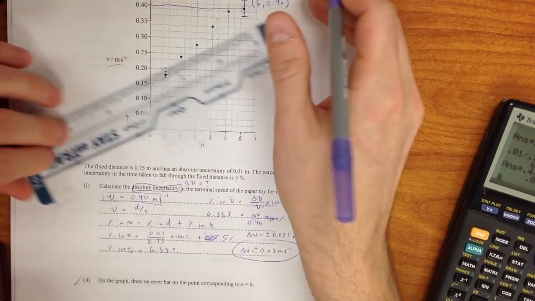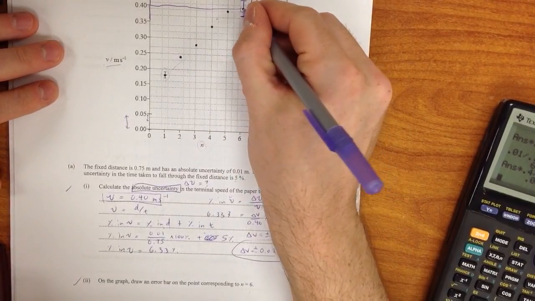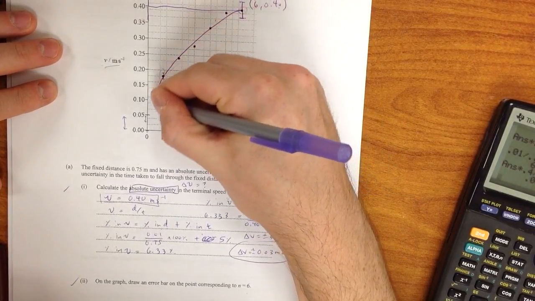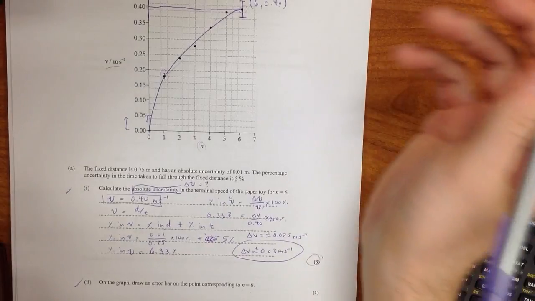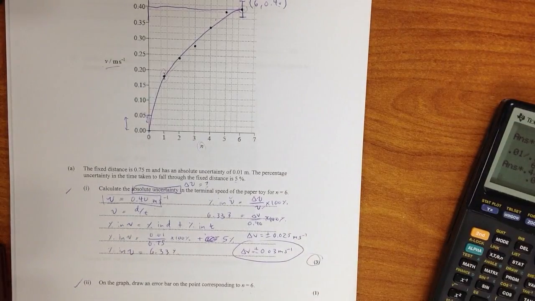So that doesn't work. So it has to be curved, right? It has to be kind of curved. And we might as well send it through the origin because it looks like we can. Okay.